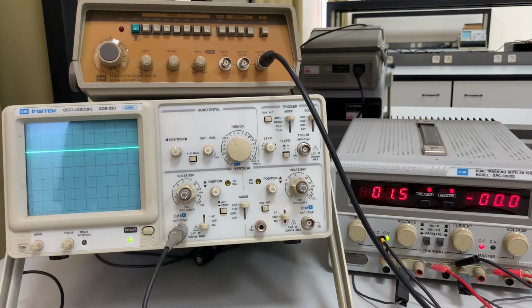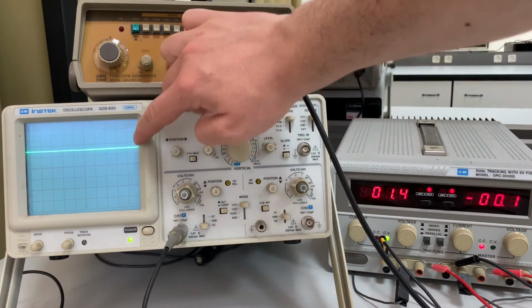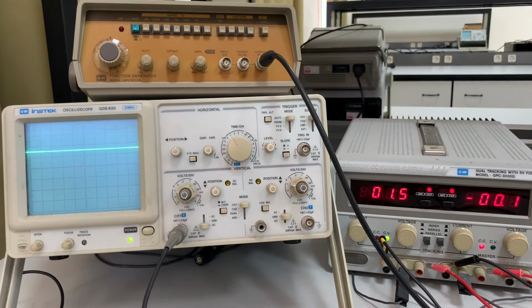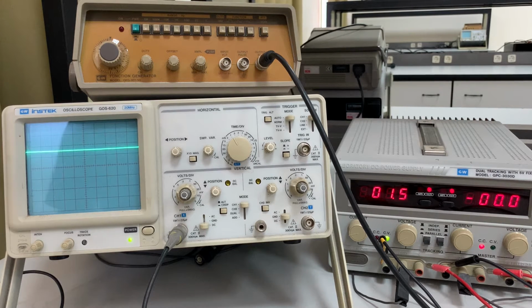So the vertical shift is about 1.5 squares or 1.5 divisions, but it's not so clear with this sensitivity. Okay, you can calculate the DC voltage by multiplying the vertical shift and vertical sensitivity.